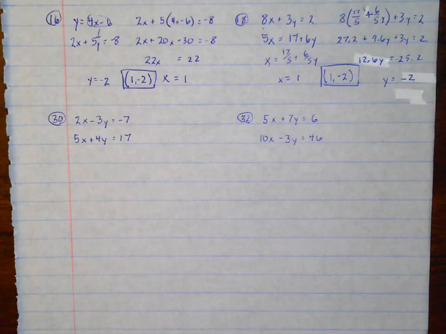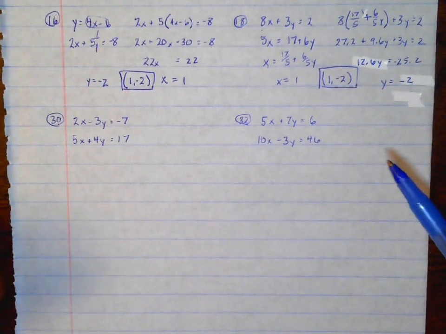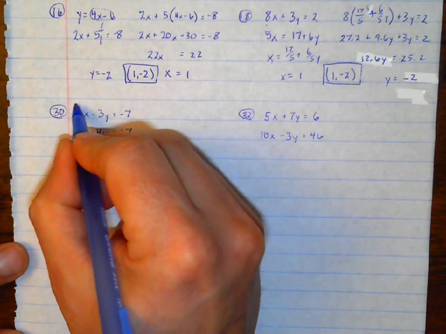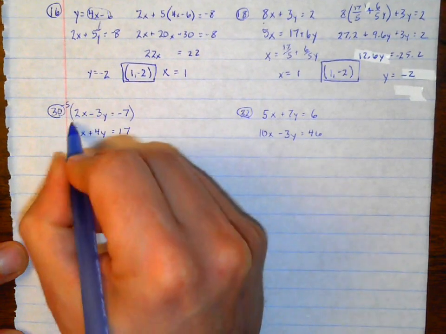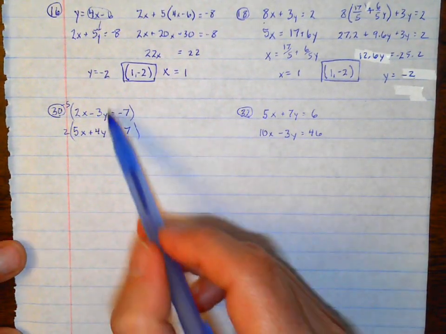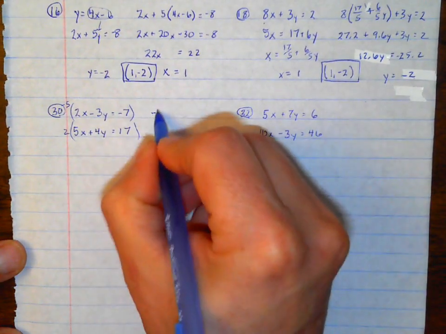Okay, with 30 and 32, we want to use elimination now. And you can choose either x's or y's. It really does not matter. I'm just going to choose the x's here. So I'm going to multiply everything here by negative 5 and everything here by 2. Okay? You can choose different. You can choose y's. You could make that one positive, that one negative. There's a lot of different ways you can do it. But this is the way I'll do it.